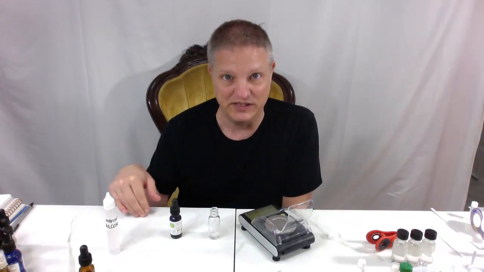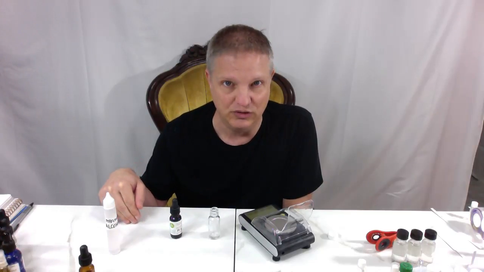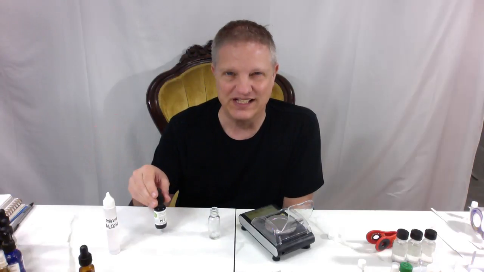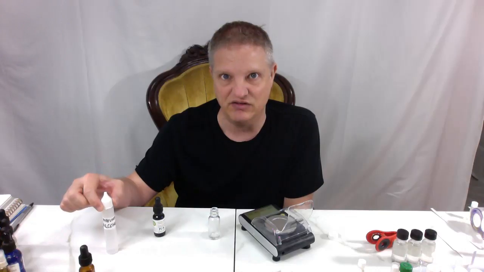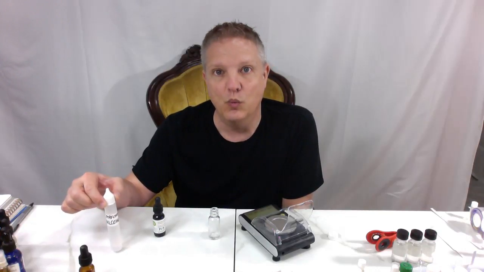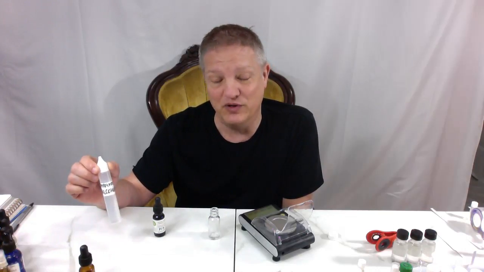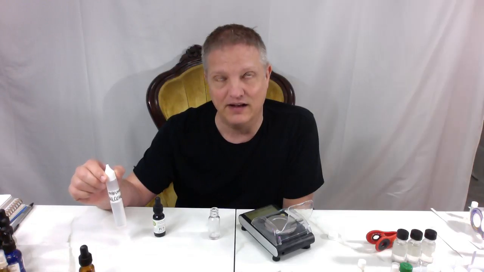That is what I'm going to use instead of IPM, isopropyl myristate. You could use that if you wanted to. But for naturals, I tend to stay with the two natural carriers, which are the Perfumers alcohol and the TEC.